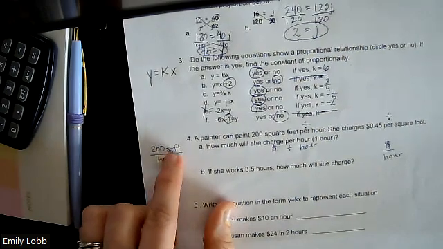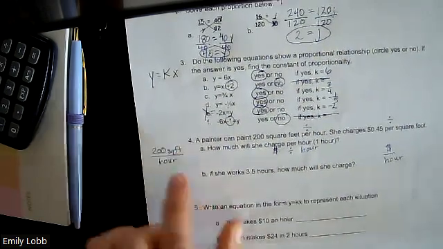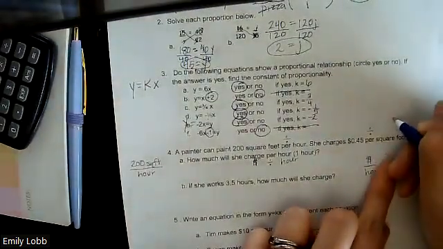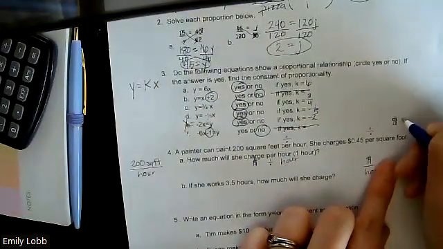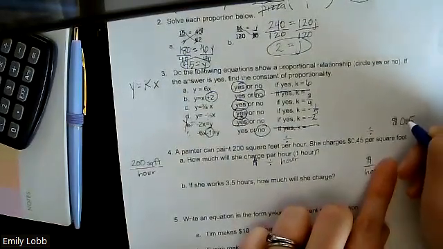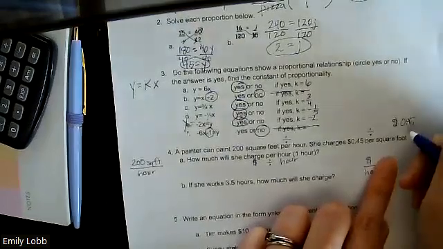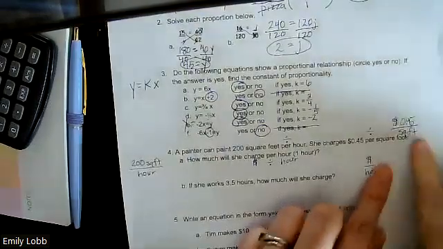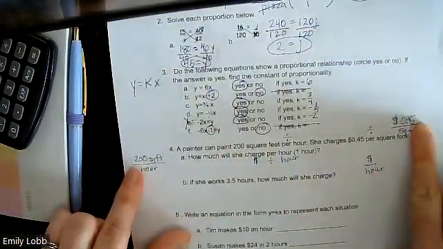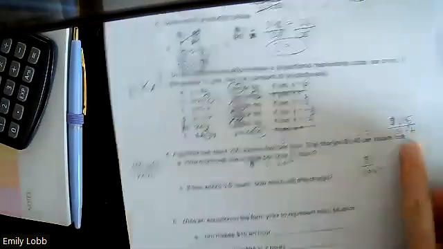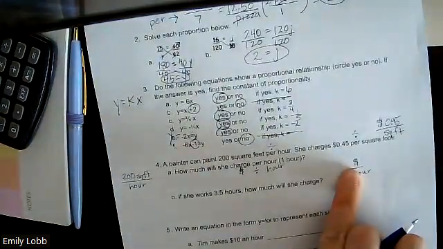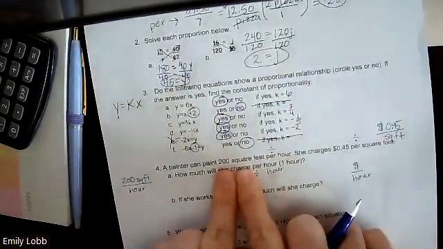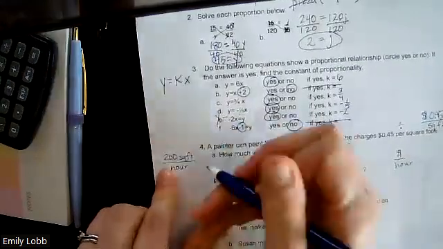But do we want square feet to be there? No, we want dollars to be there. So this is 45 cents per square foot. So we have 2 fractions now. Do we want the dollars to be on the top in our answer? Yeah. So what if we just multiplied these things together? Will that work? Let's look.